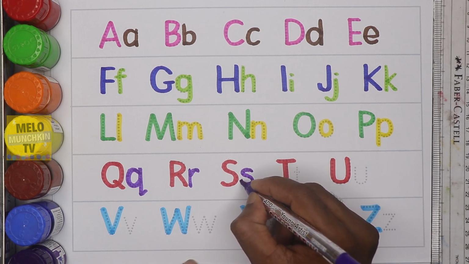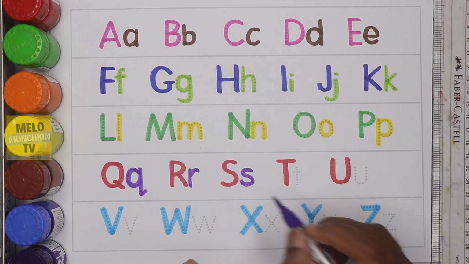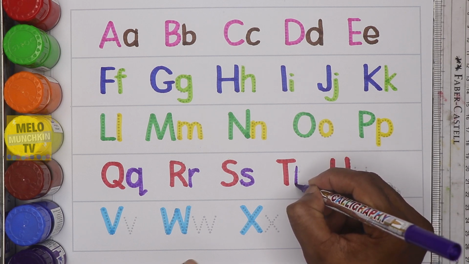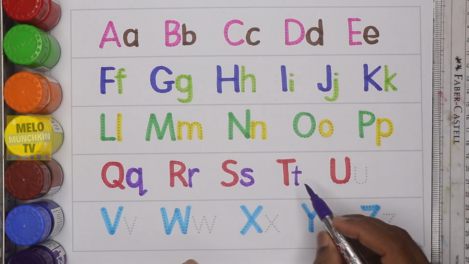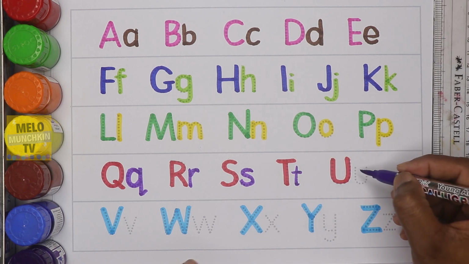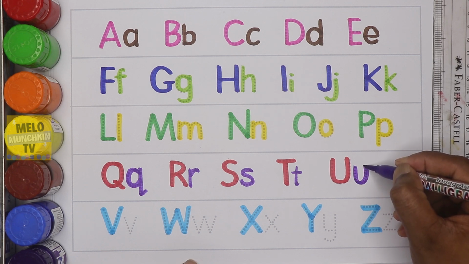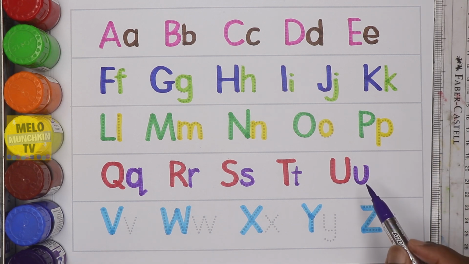S. Small letter S. S for sun. T. Small letter T. T for tiger. U. Small letter U. U for umbrella. And for the last line I'll take orange color and write after U.